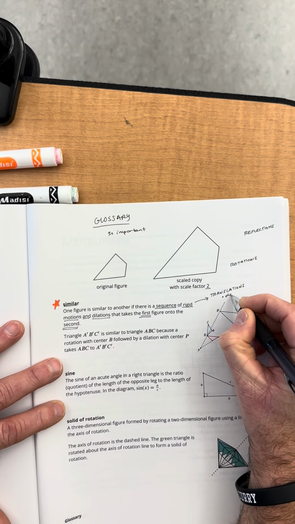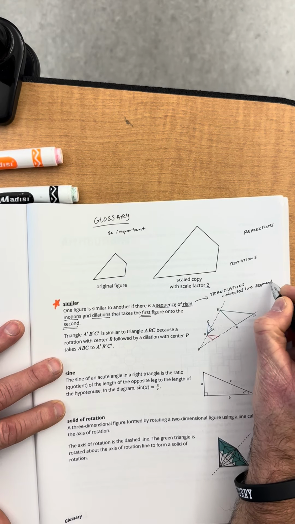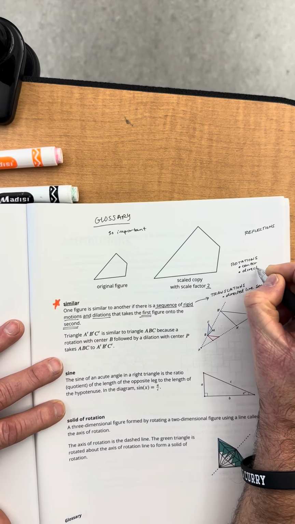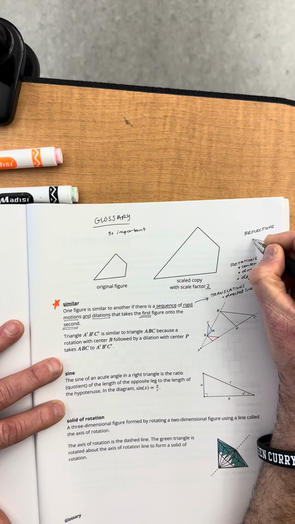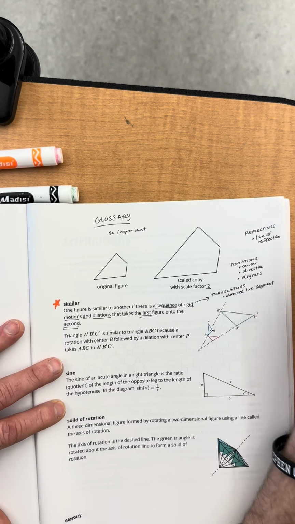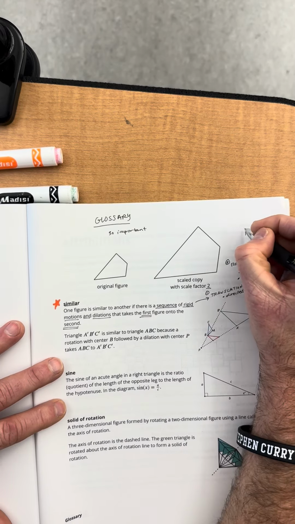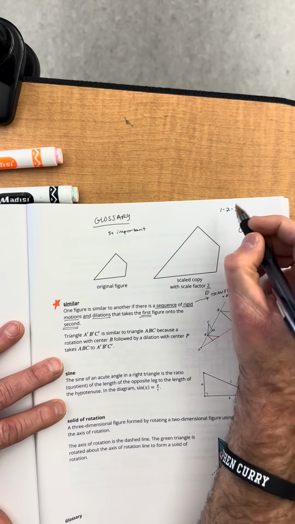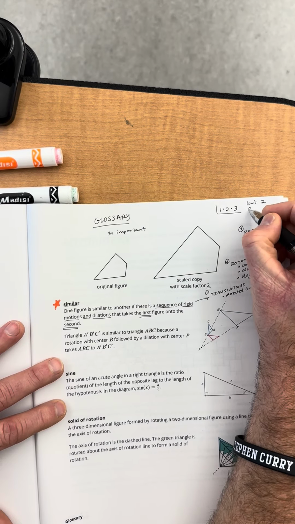Translations, you need a directed line segment. Rotations, you need a center, direction, degrees. Reflections, you need a line of reflection. So those are the 3 rigid motions. That was Unit 2, which was congruent.